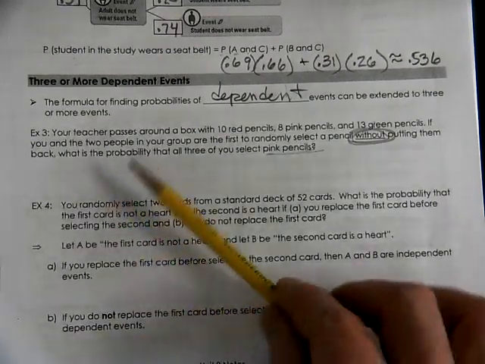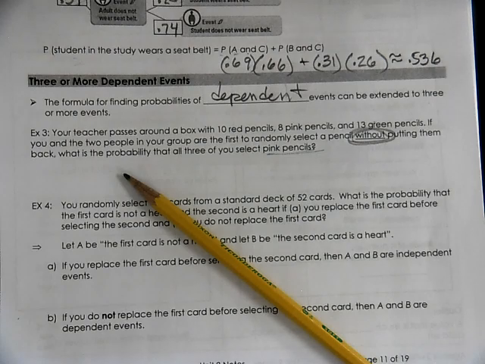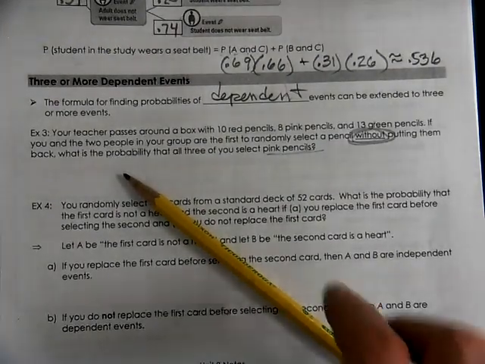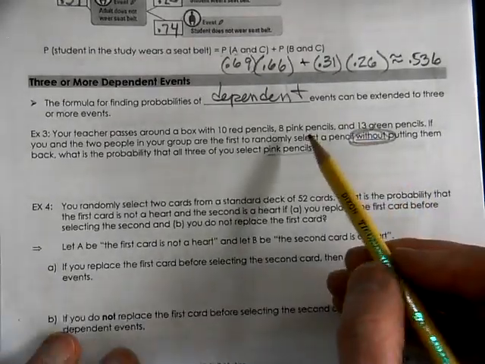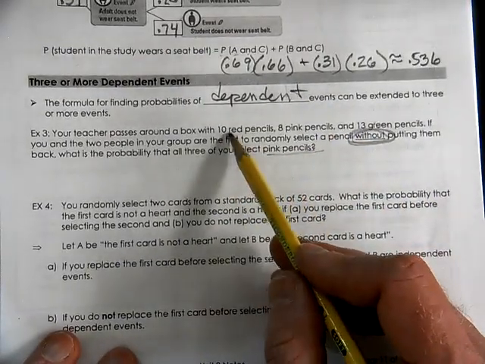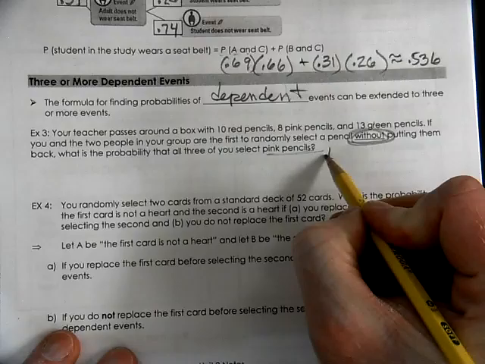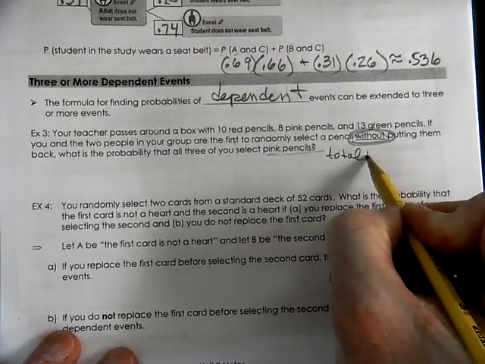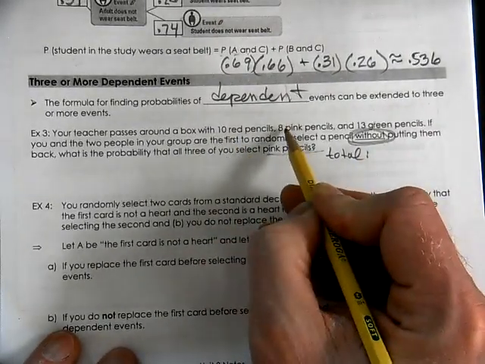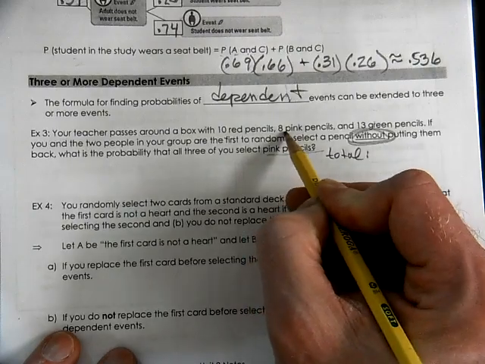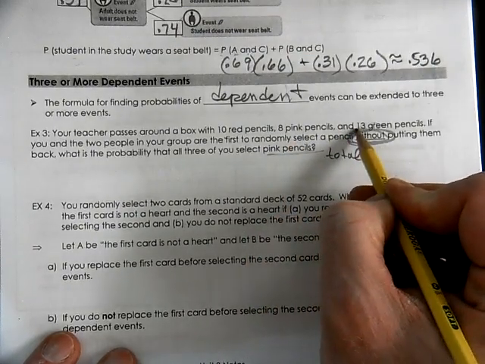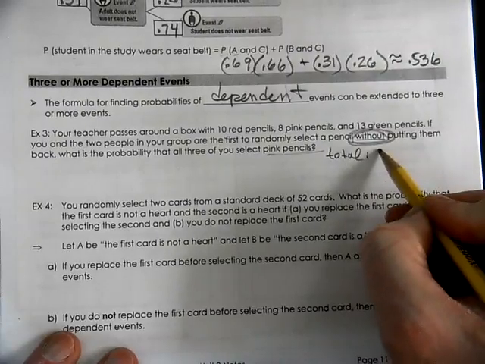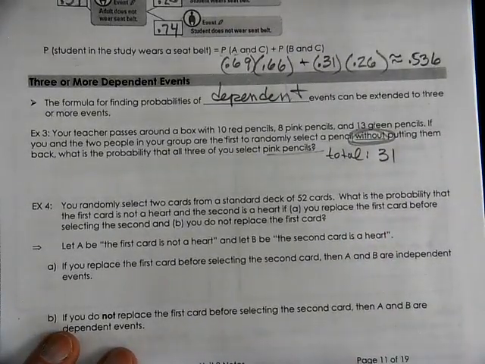So pause the video, give that one a try. You got to take time to read it, make the decisions on your own. Then we'll talk about how we set it up. So a very important part here is to see about the total. The total number of pencils would be the 10 plus the 8, which is 18, plus 13 more, which is 31. There's 31 total pencils.